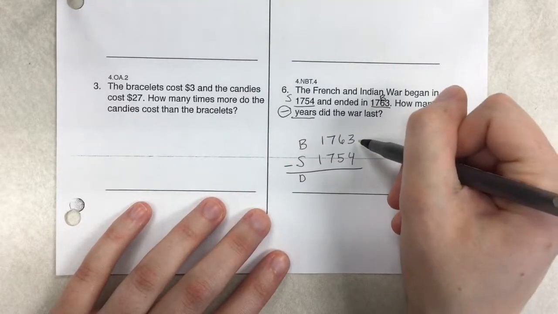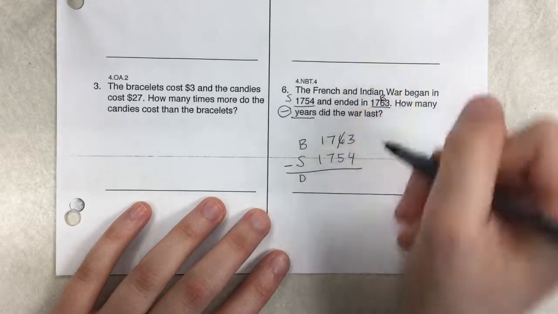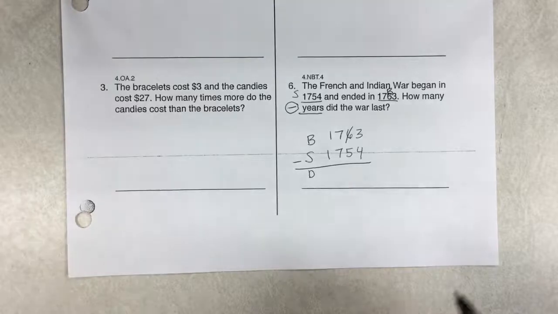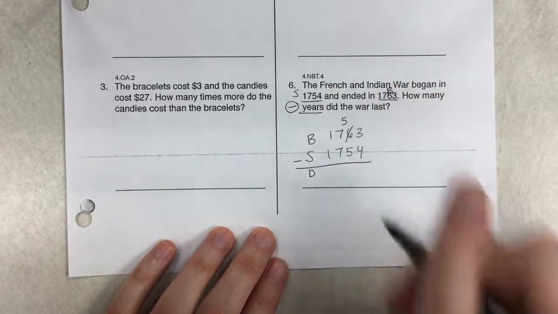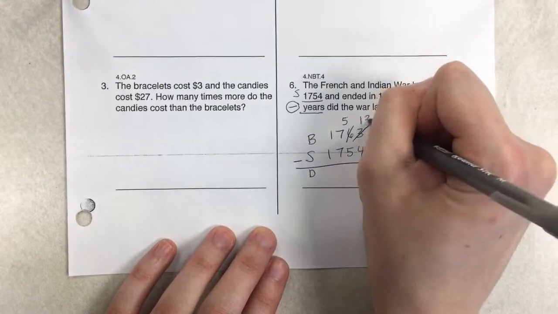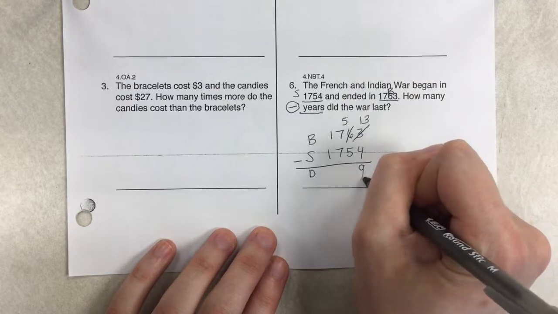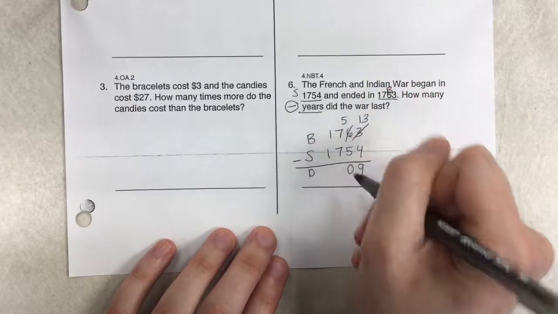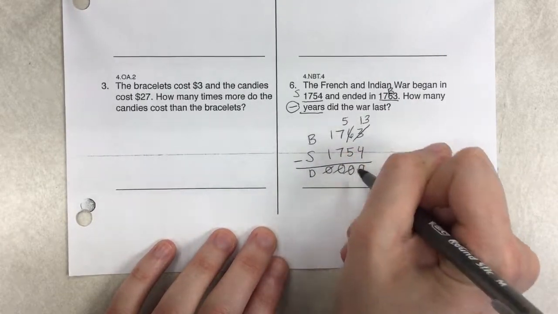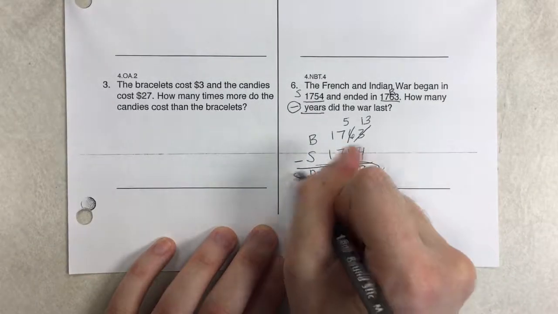I start in the ones place. I have 3 minus 4. I say more on the floor, go next door and get 10 more. So I'm taking 10 away from this 6 and changing it to a 5. Then I give that 10 over here to my 3. So if I add 10 more, I get 13. 13 minus 4 equals 9. Then I have 5 minus 5, that's 0. 7 minus 7, 0. 1 minus 1 is 0. These zeros I don't need because they're coming to the left of the 9. So I know my difference here is 9 years.